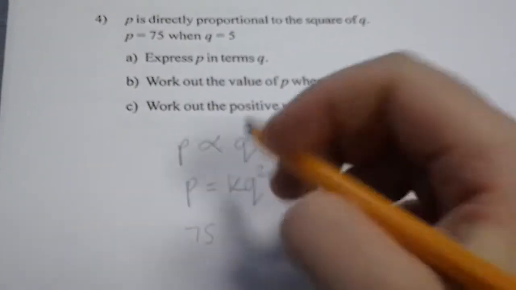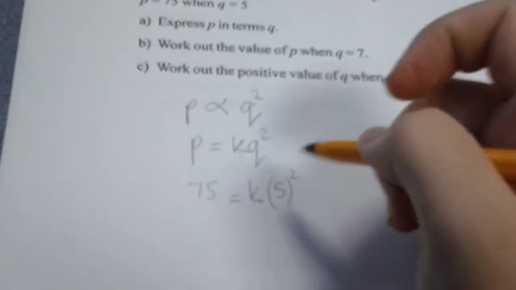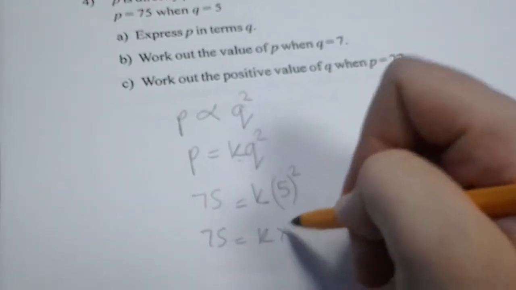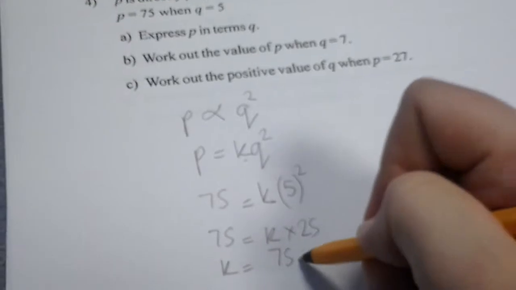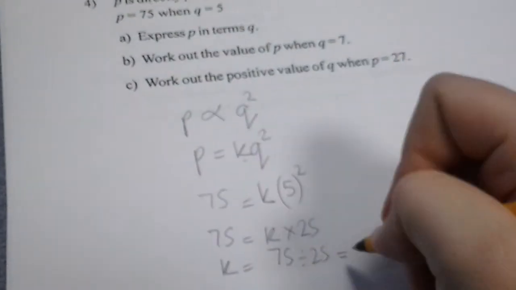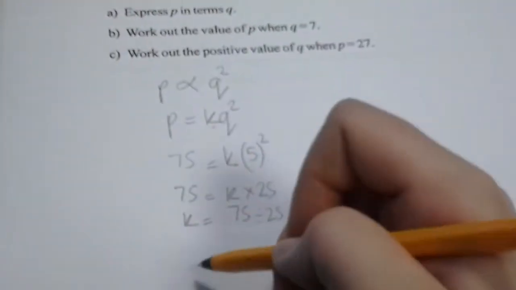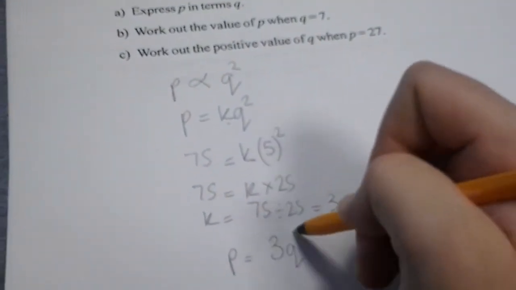We're then going to substitute in these two values. 75 is equal to k times 5 squared. So 75 is equal to k times 25. So k is 75 divided by 25, which is 3. Which means I can now express p in terms of q. p equals 3q squared.